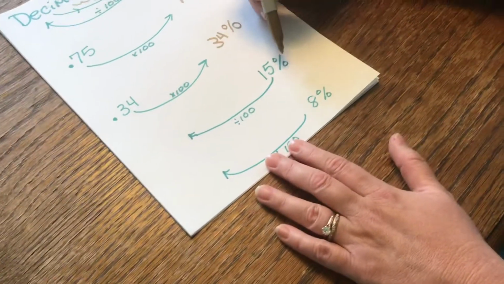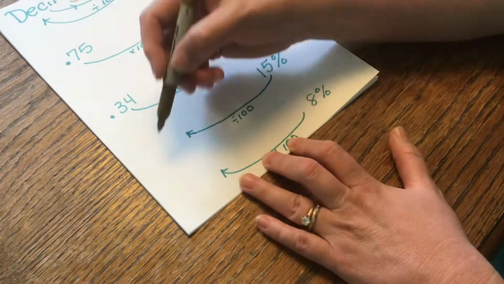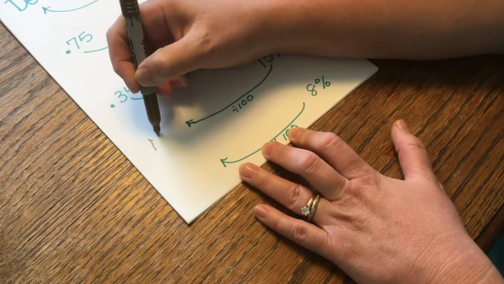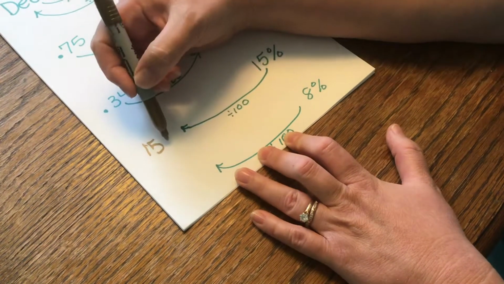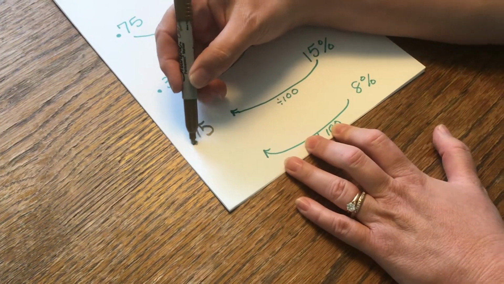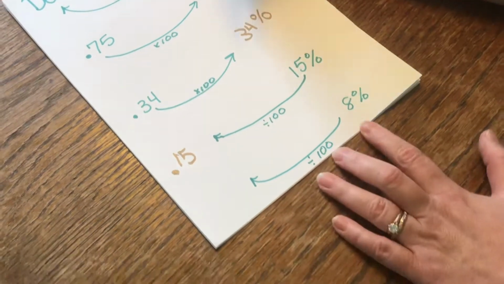If I'm going from percent to decimal, it's the same deal. It's just my decimal point going the other direction. So 15%, I'm going to divide it by 100. That means my decimal point is going to move 2 places to the left. 1, 2. So 15% is 15 hundredths.